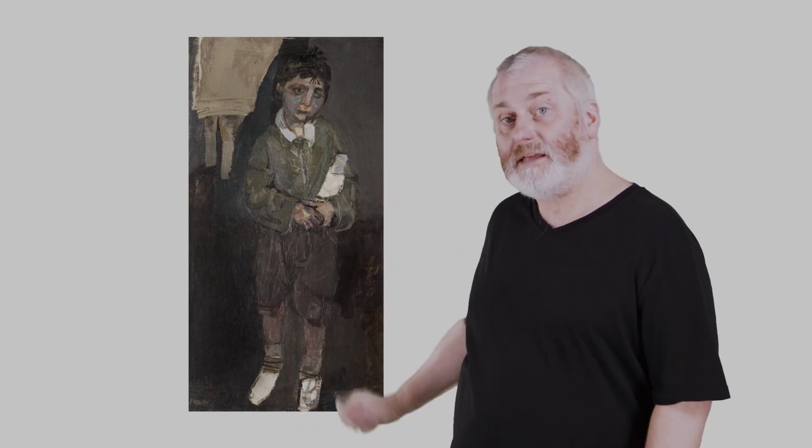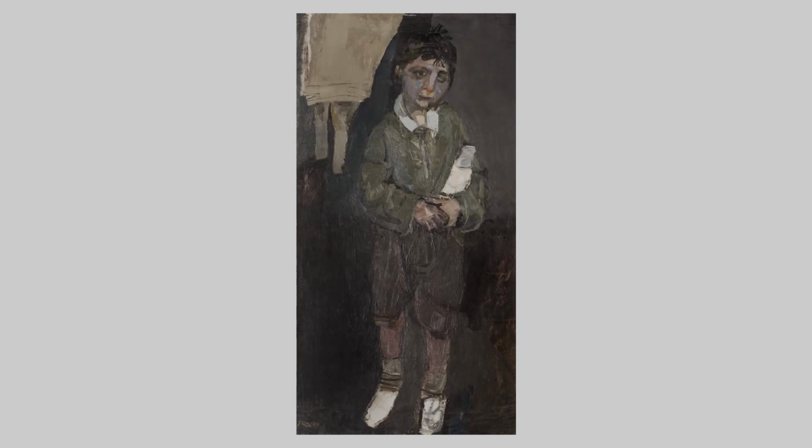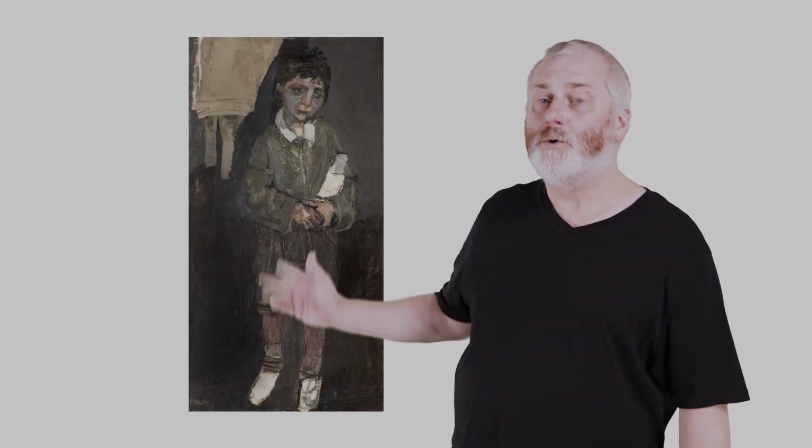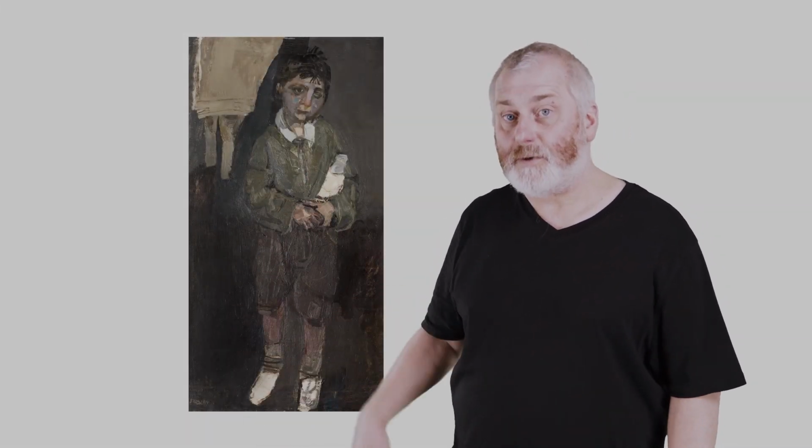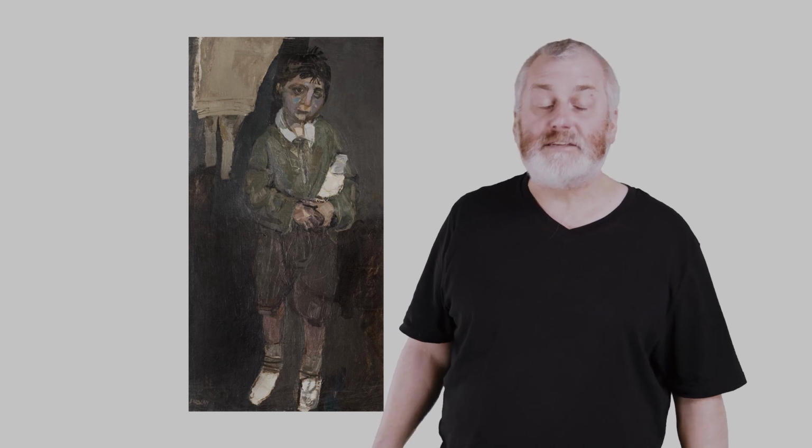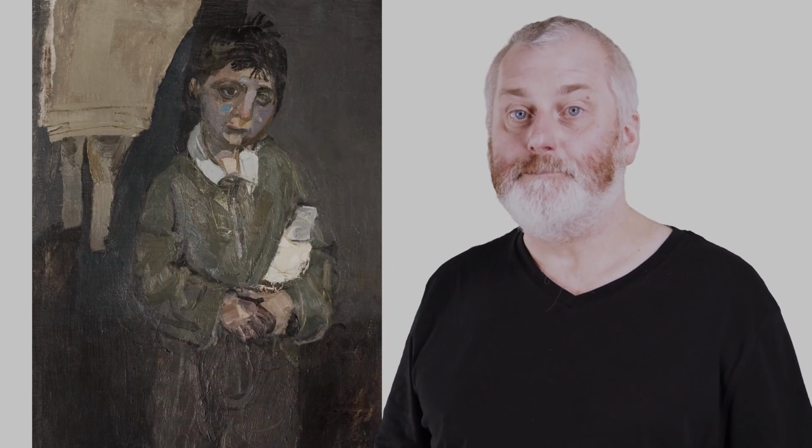The next artist who we're going to look at is Joan Eardley. Joan Eardley painted this portrait. There are some similarities between this portrait of the little boy, that's by Joan Eardley, and the portrait of the king that we've already looked at. For example, one of the similarities is that both portraits show the whole length of the body.